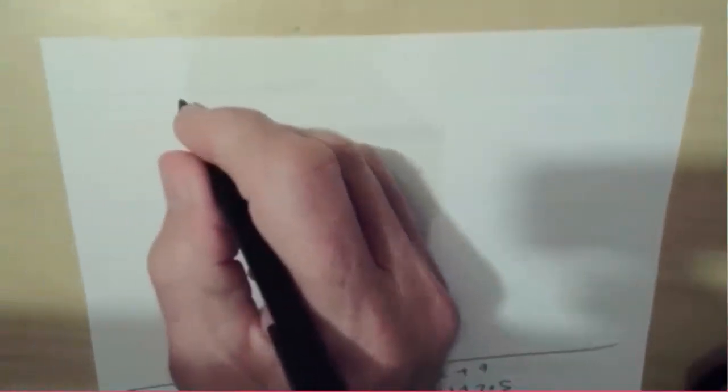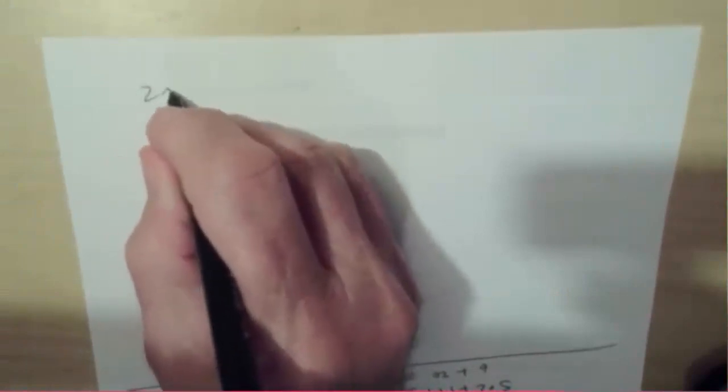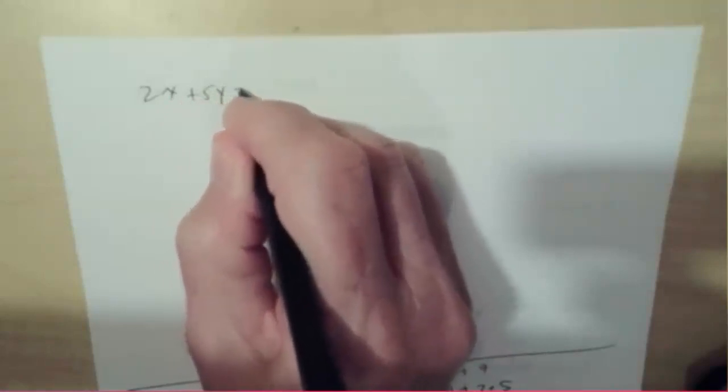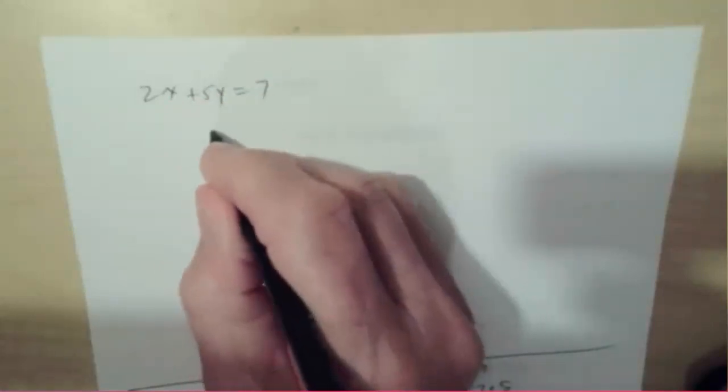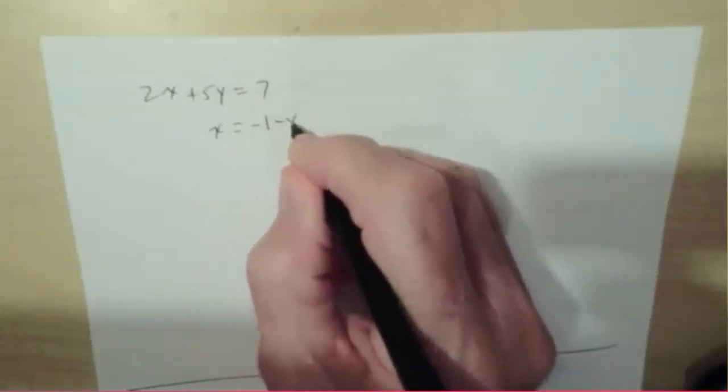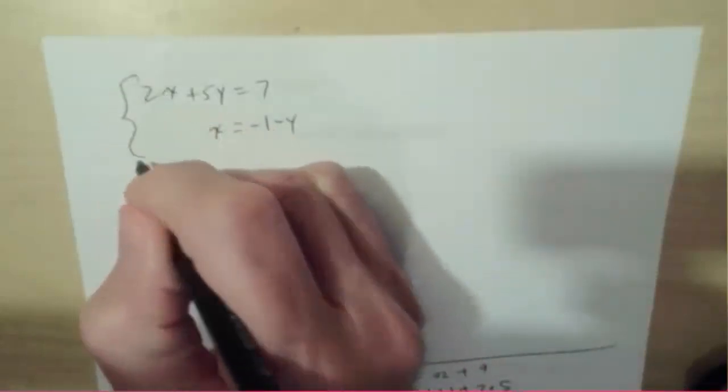Now we have 2x plus 5y equals 7, and x equals -1 minus y. The bracket means it's a system of equations.